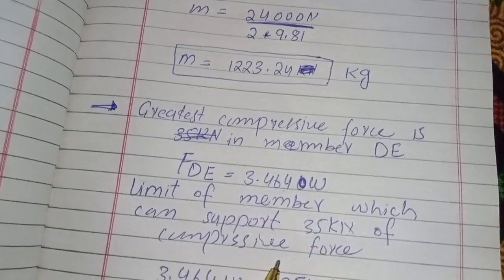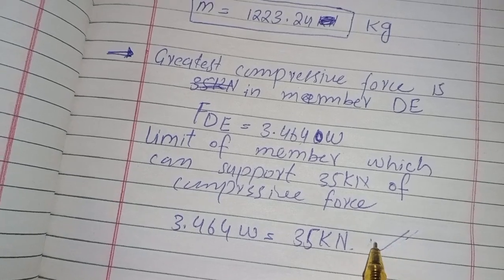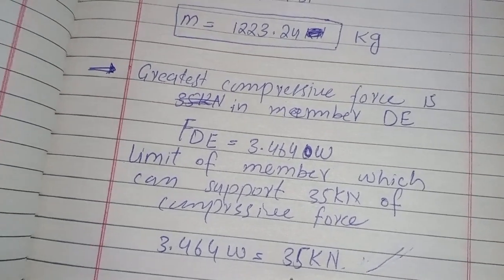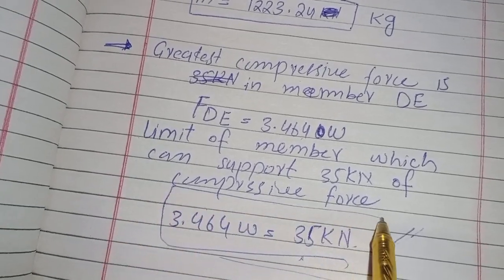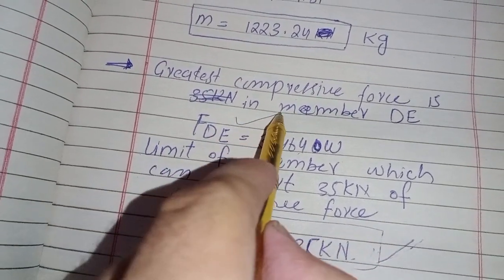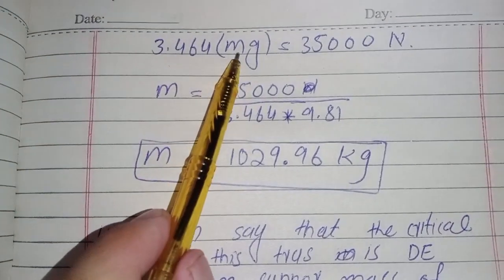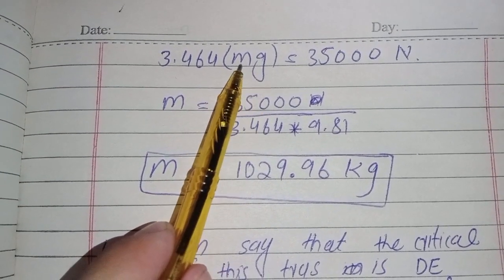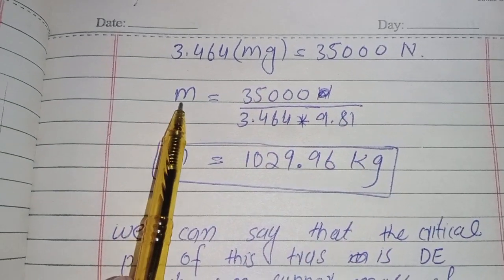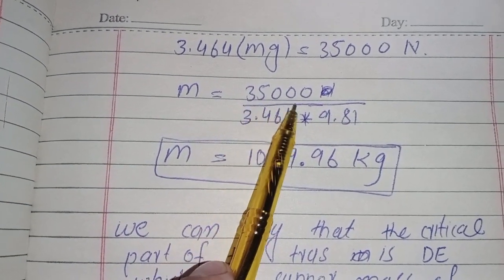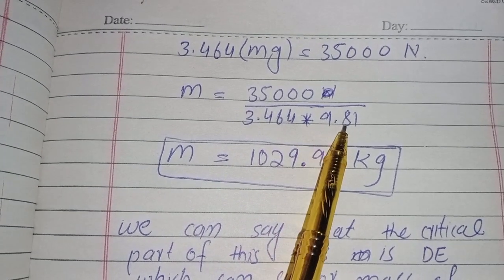So which is the greatest force? The greatest force is that. Okay, so how much mass can this member support? It will be the highest mass. So W equals mg, mass into gravity, equal to 35,000 newton. So mass will equal 35,000 divided by 3.464 and multiplied by 9.81.